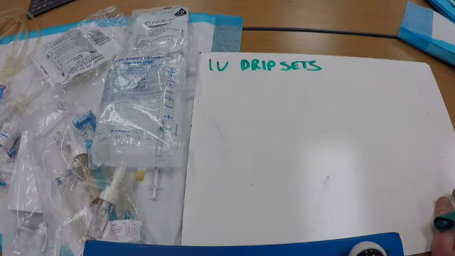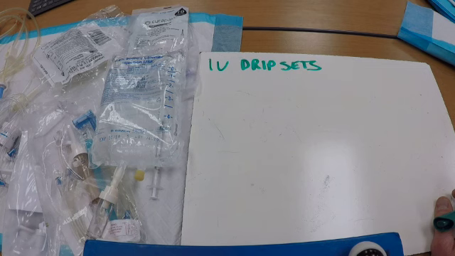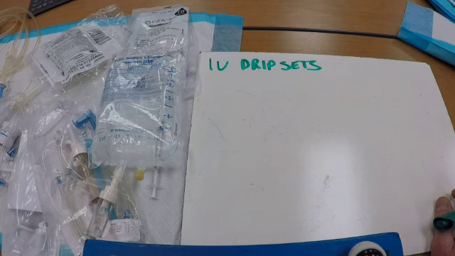We're talking about a brief overview of drip sets and how to choose the correct drip set to set up your IV for based on what your patient needs. And then there's some other videos about actually setting it up and calculating it later. This is just an overview of the different types.